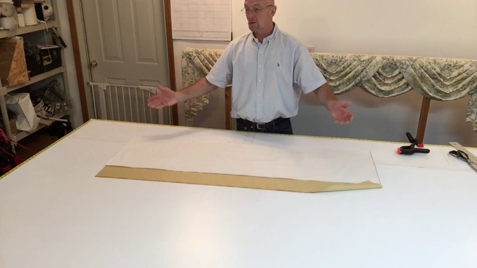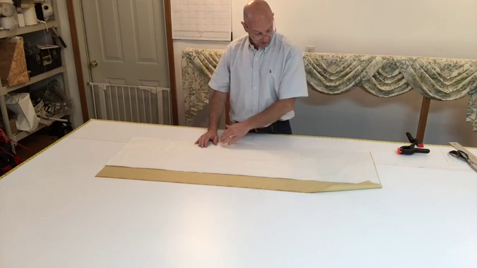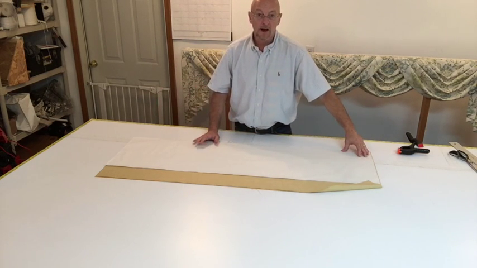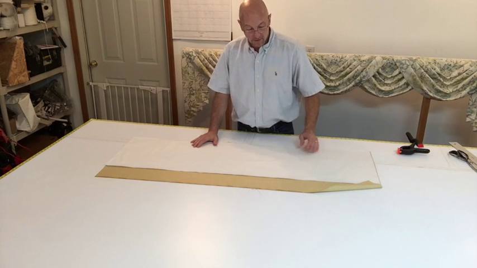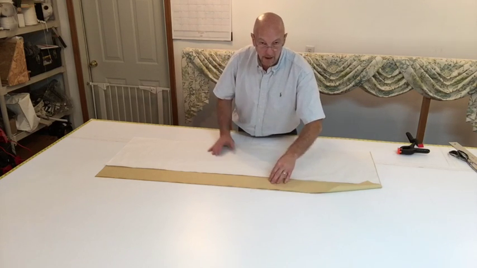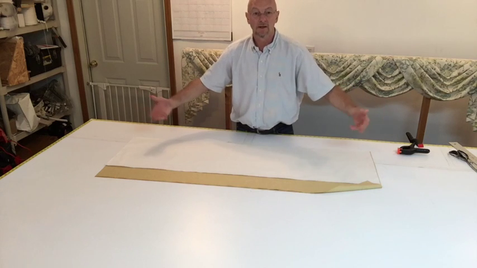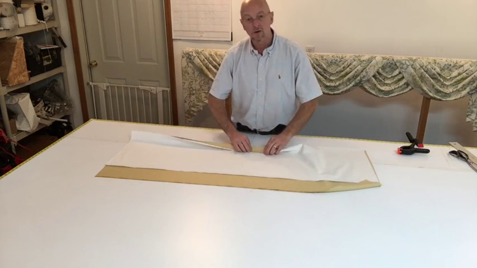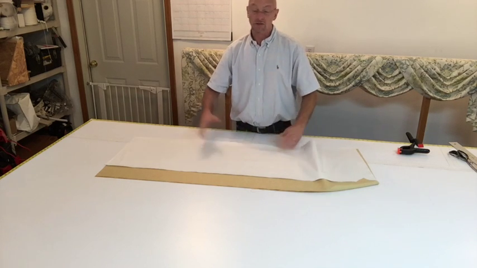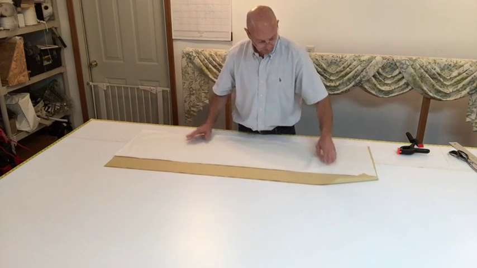We're going to sew it together, turn it, press it, and then sew our heading and pocket in it. It's fairly easy. But when you're doing an unlined valance, you have to make a hem on the bottom, then make the side hems on each side, then double the fabric over and stitch it. So it's actually a little bit more work.